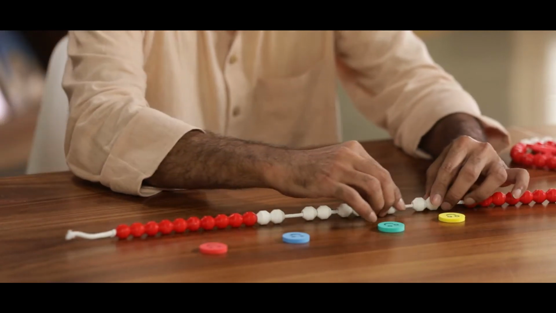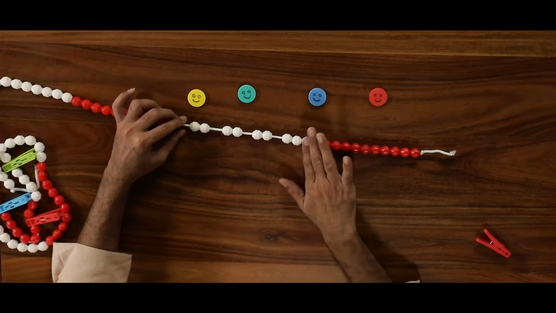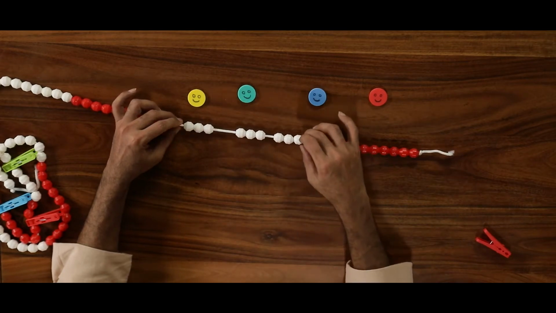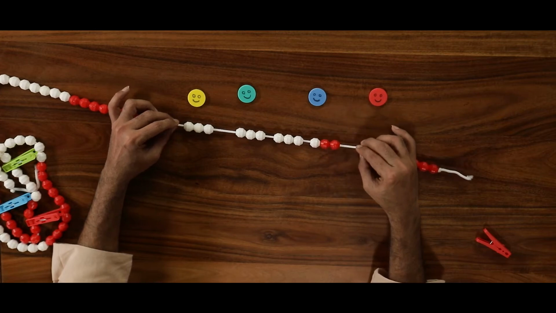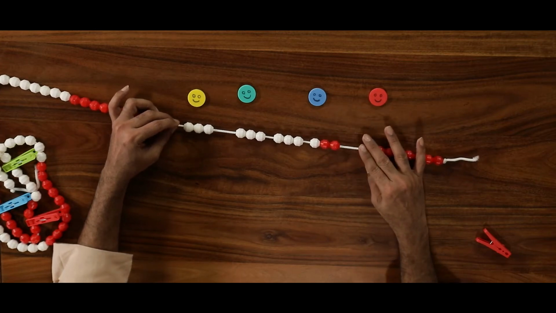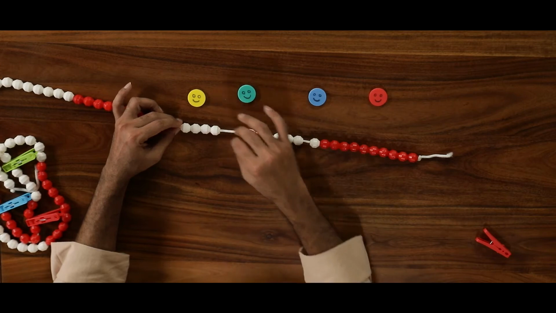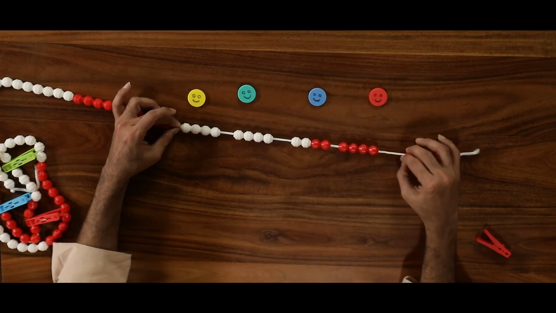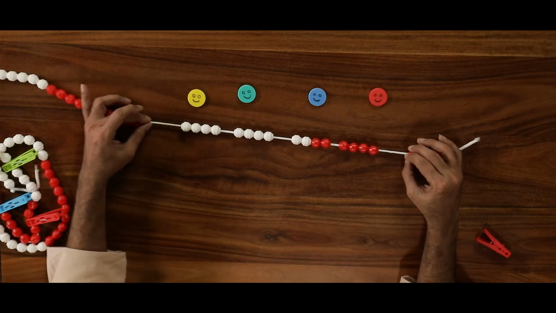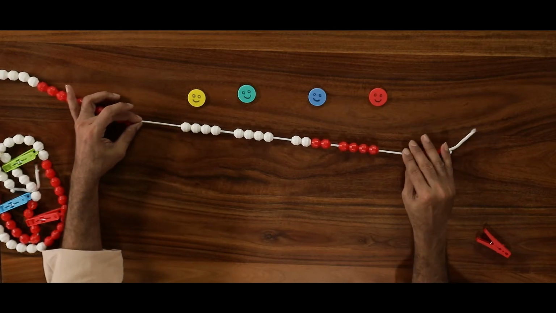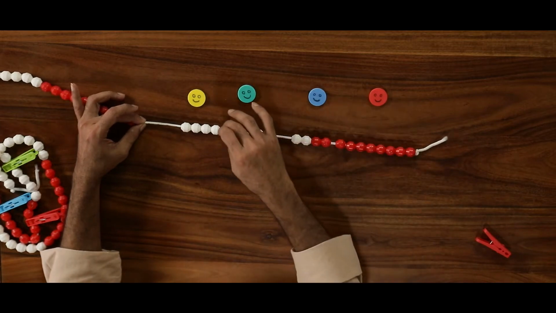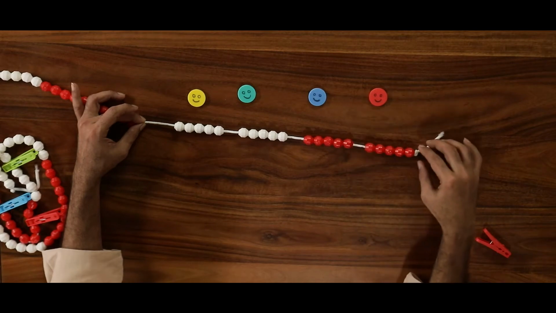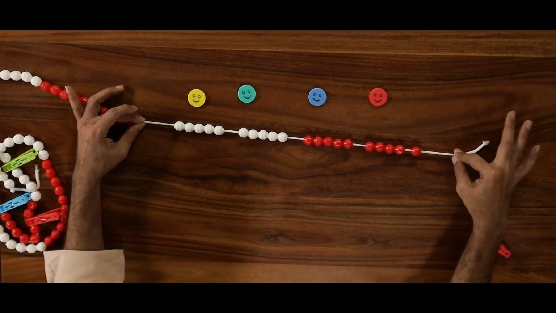Even if I give 2 each, I have so many left. So, what if I give them 3 each? I still have some more. What if I give 4 each? I gave them 4 each, but still I have some left. Probably, if I give them 5 each, will it be over? Yes. Now I have nothing left.